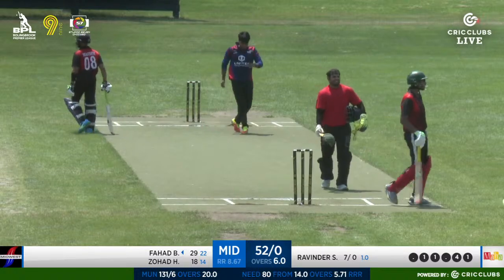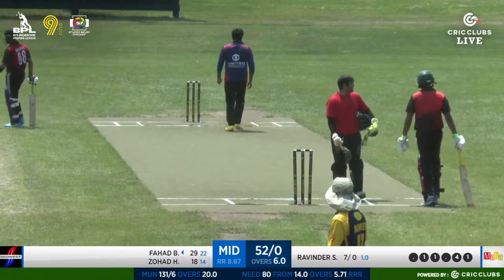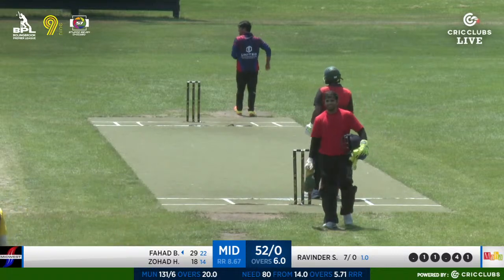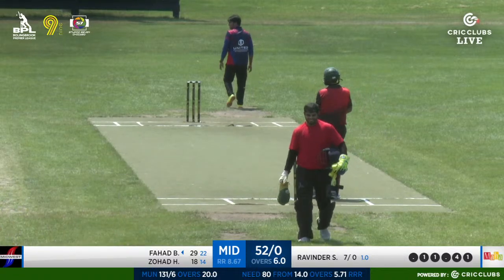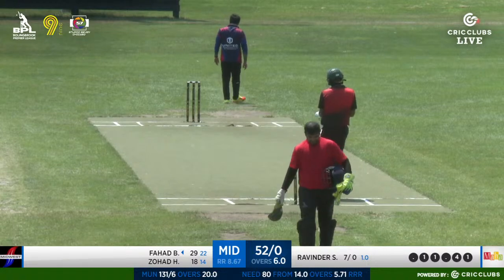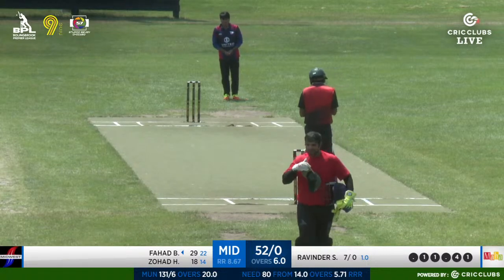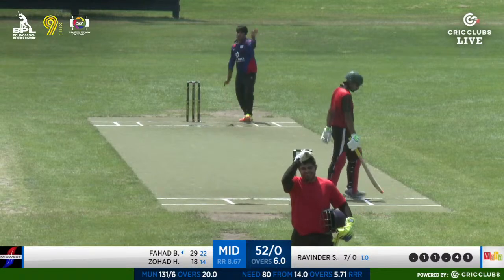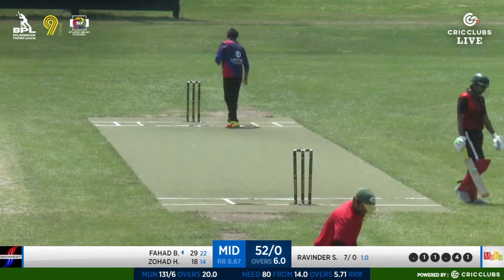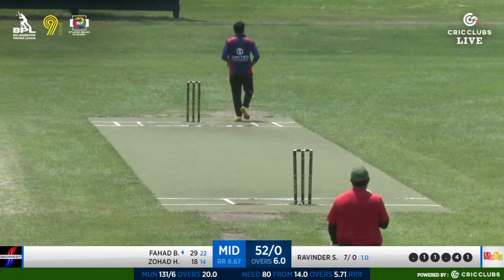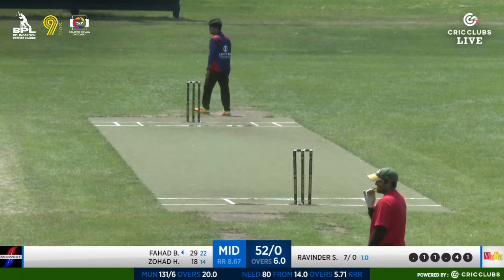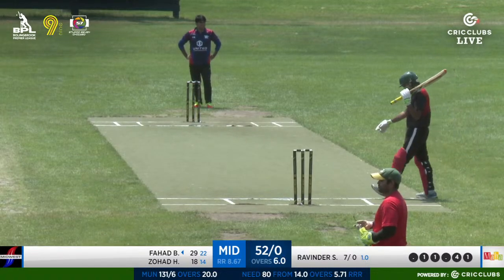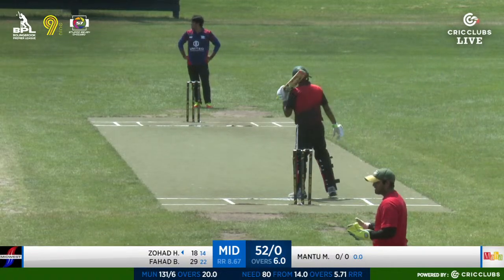Change of bowler. Looks like it's going to be Mantu Mishra coming into bowl, just having a practice run up. Mantu Mishra, looks like.